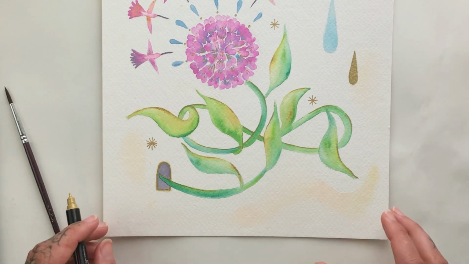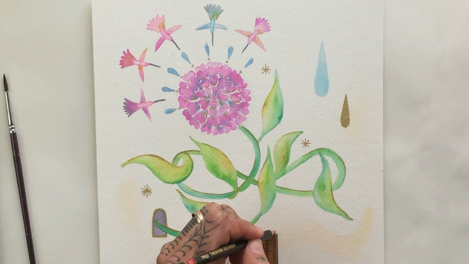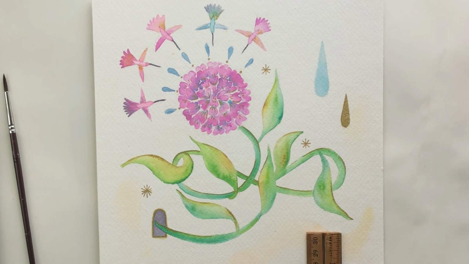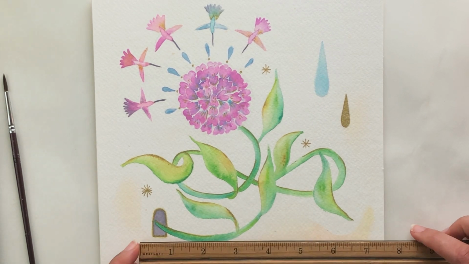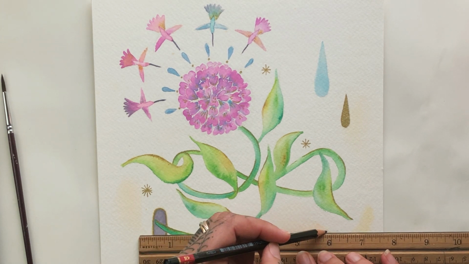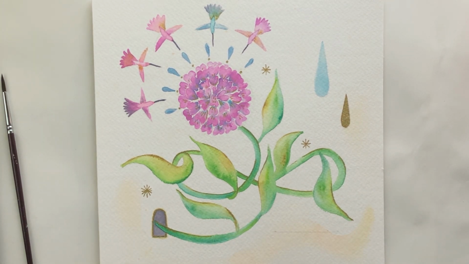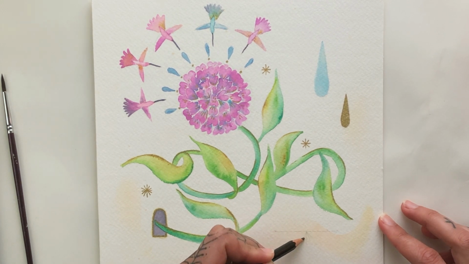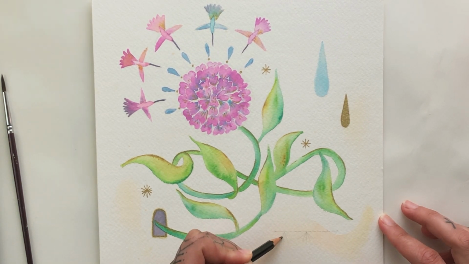Then I want to add a little root pattern, and I want to make sure that the line is horizontal. So I do a little bit of measurements. And start out with sketching it with that 4H pencil, a really light pencil.